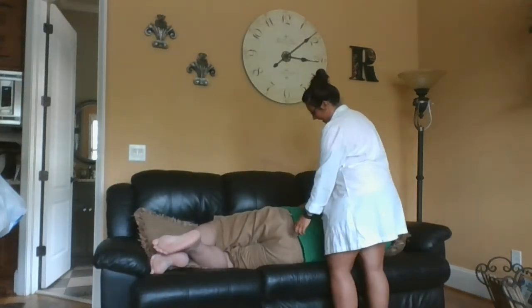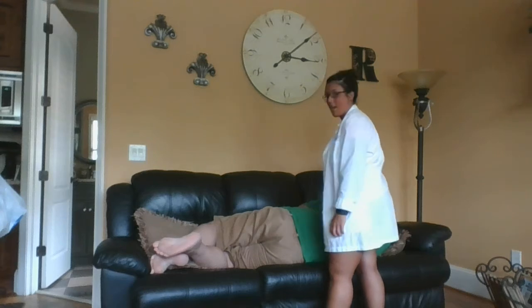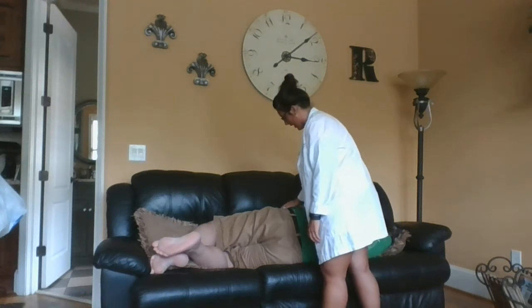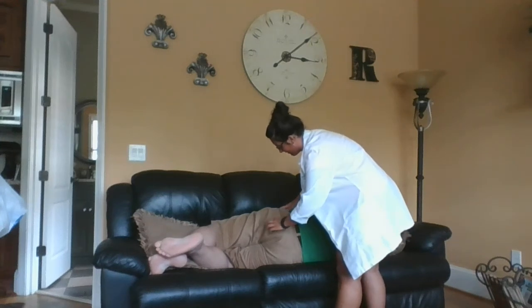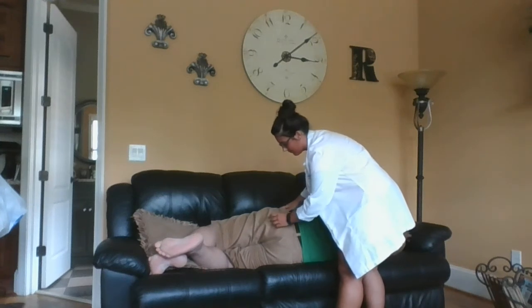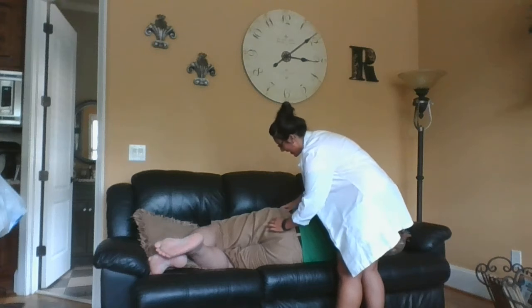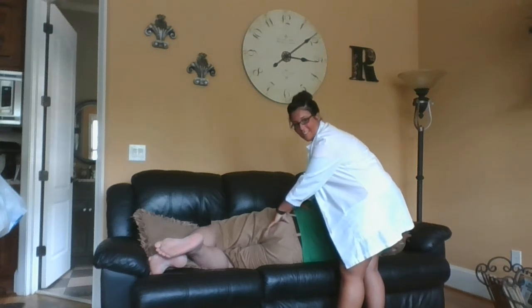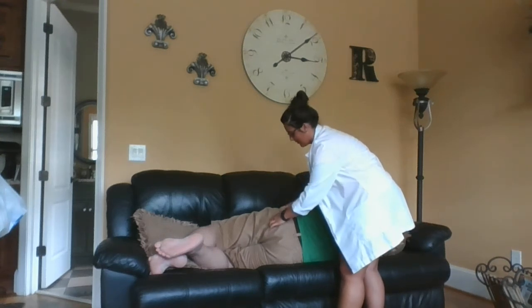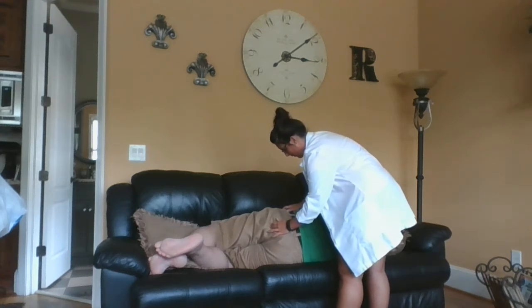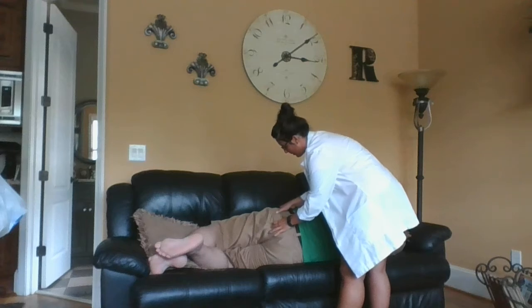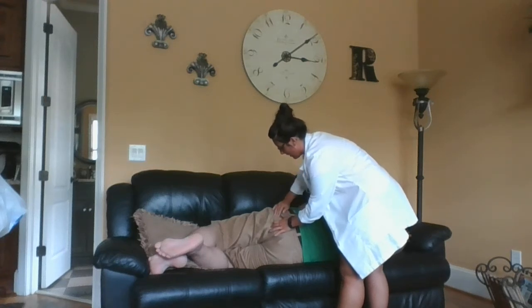Alright, so to check my sciatic nerve and sciatic notch, I'm going to first find the greater trochanter of his hip, and then I'll find his ischial tuberosity of his butt, which is essentially your two butt plugs that you feel when you sit down. And in between that is going to be your sciatic notch. And you just want to palpate that.